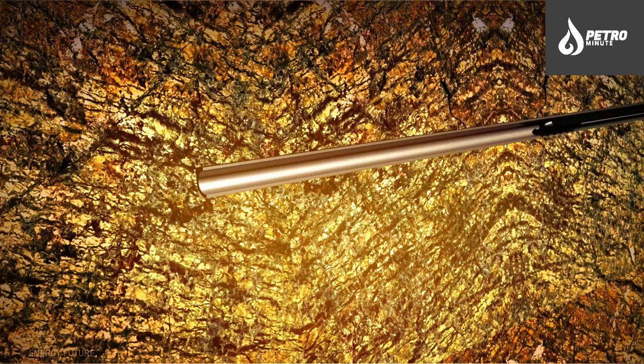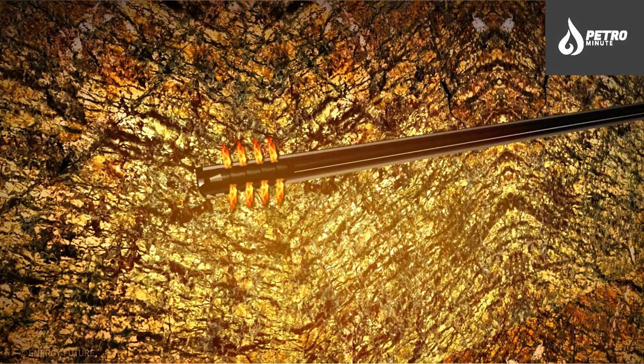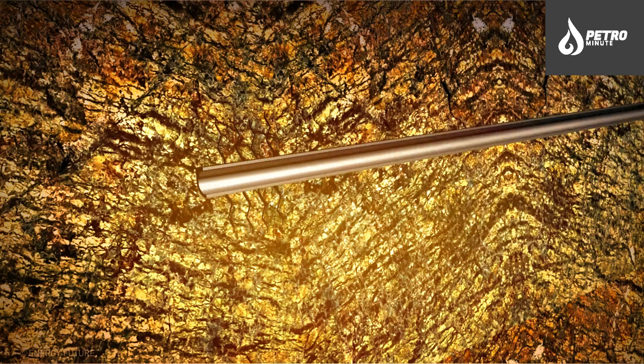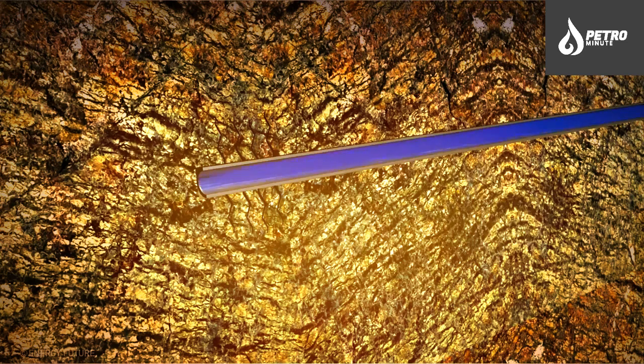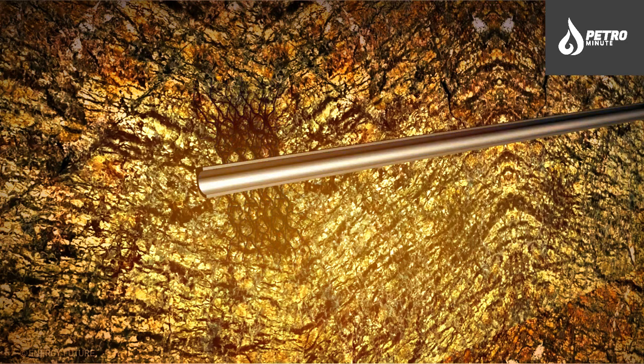A perforating gun attached to a cable is placed down the well, and an electrical signal triggers explosive charges, creating holes in the production casing and nearby parts of the shale formation. The gun is then removed. The well is now ready for hydraulic fracturing, or fracking. Millions of liters of pressurized liquid is pumped down the well, causing the shale to fracture. Breaking up the rock in this way increases its permeability, allowing gas to flow through it.